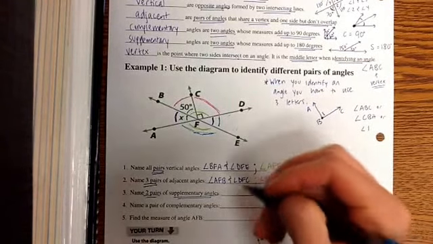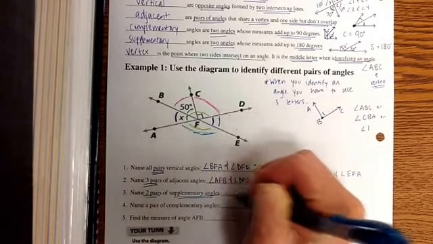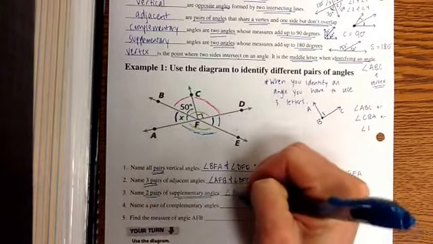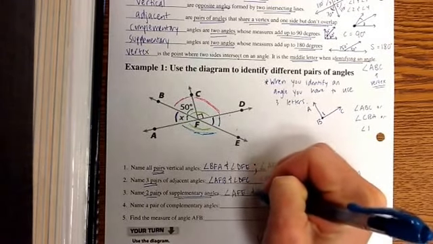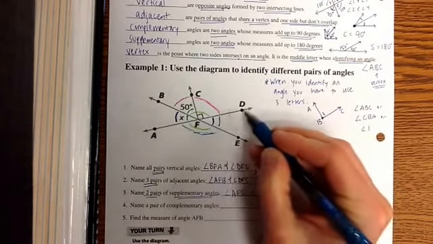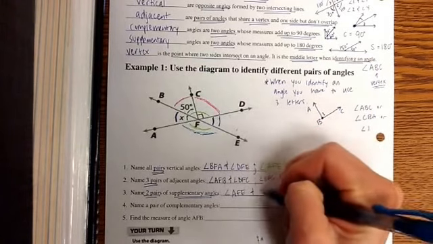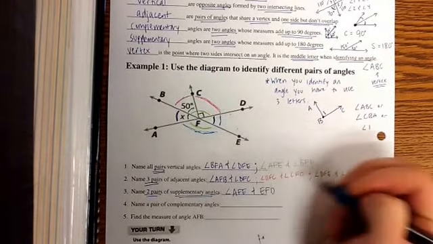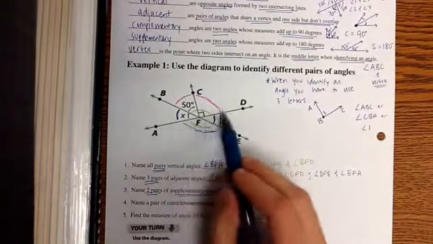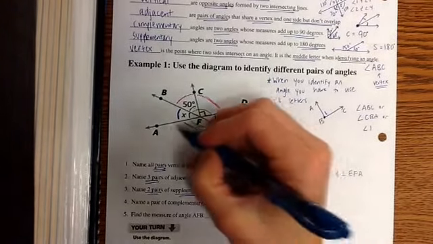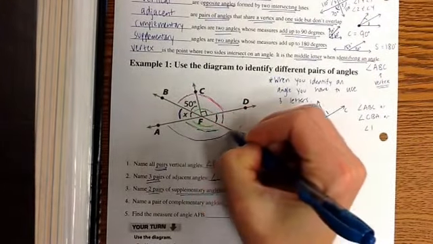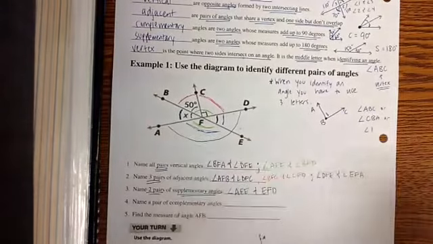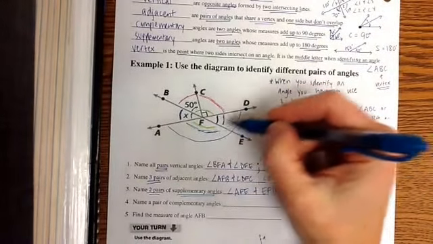So I can have angle AFE and angle EFD. When I add those 2 measures, they're going to form this straight line right here. So these 2 angles form a supplementary pair.